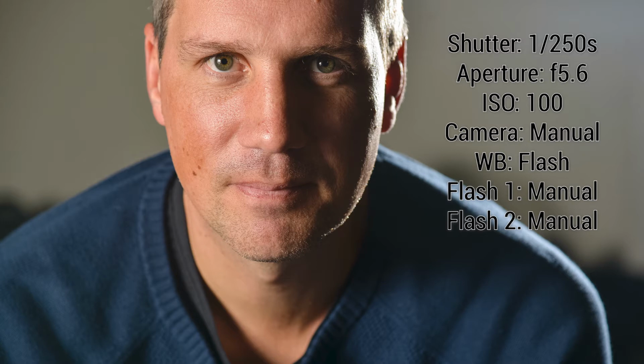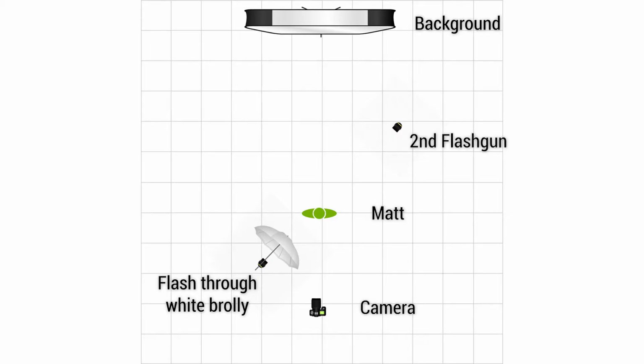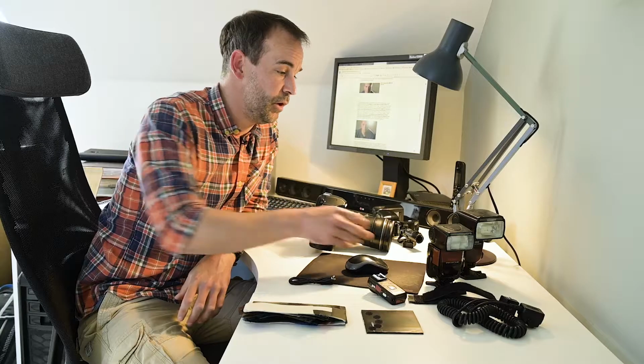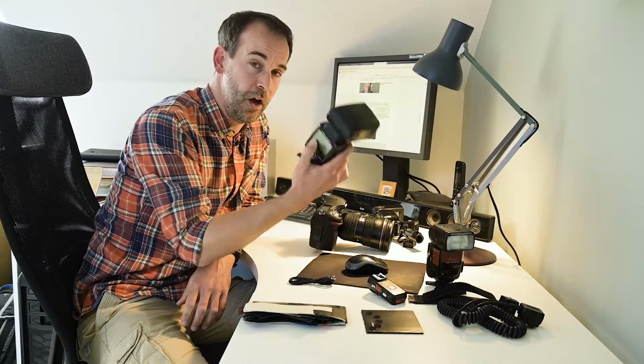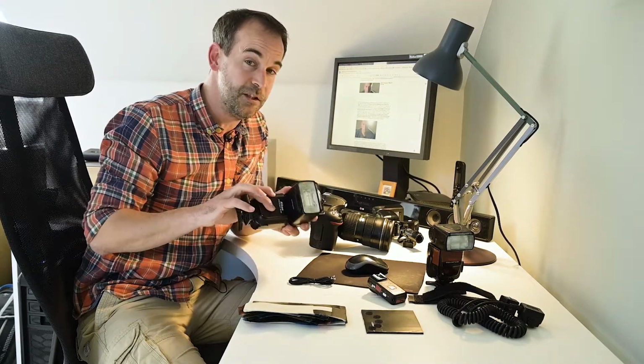So what we've done here is place a second flash gun back and right from the camera's point of view and aimed it back towards Matt. The flash gun in question is a Nikon SB900 set to what's called SU4 mode. That's a fancy way of saying it's using an optical slave.